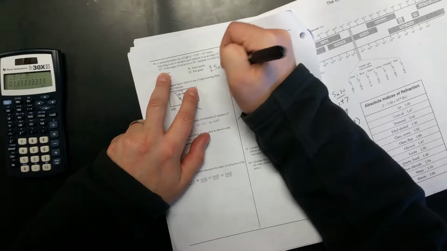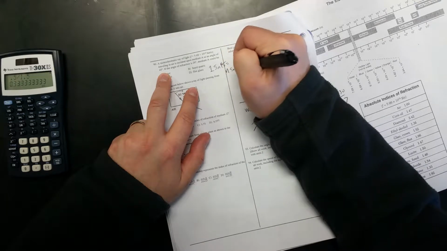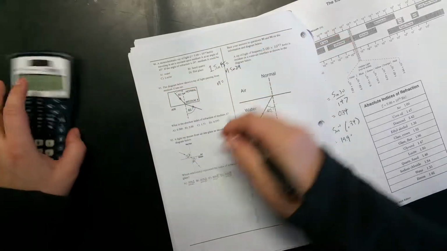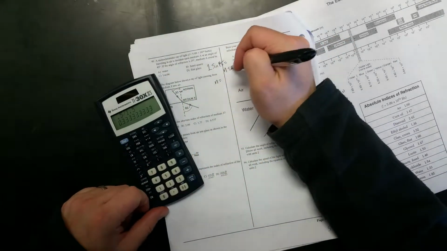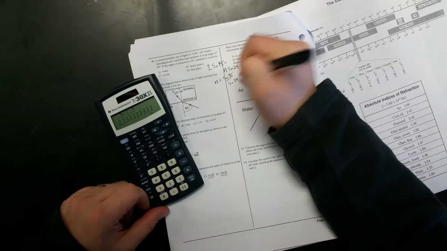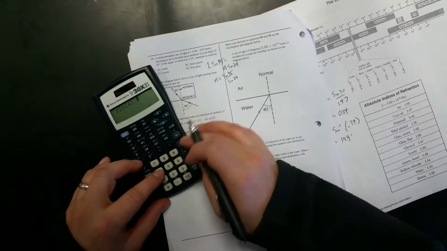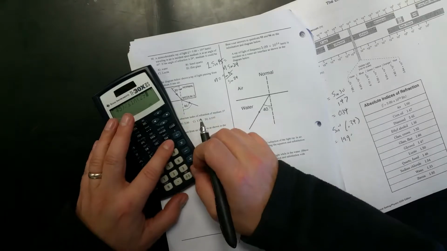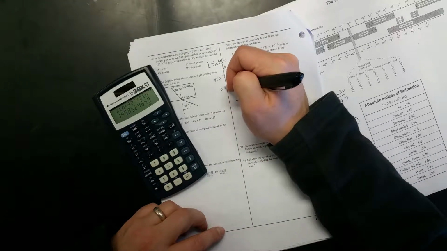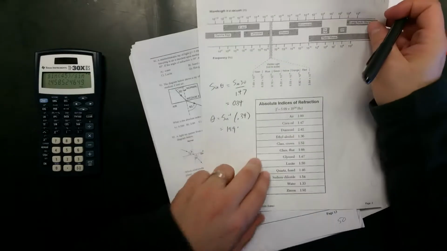It's 1 sine 45 equals n sine 29. So n is equal to sine 45 over sine 29, which is equal to 1.45. So what has an index of refraction of 1.45?